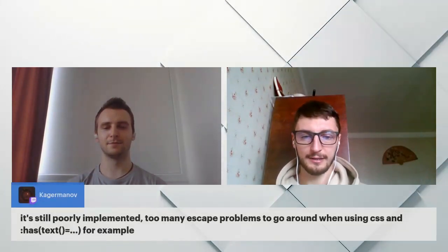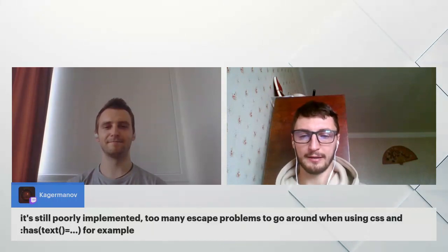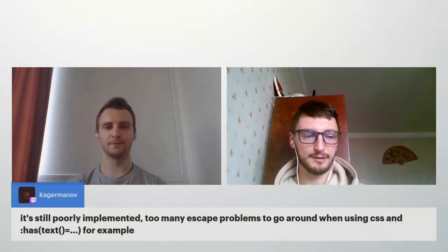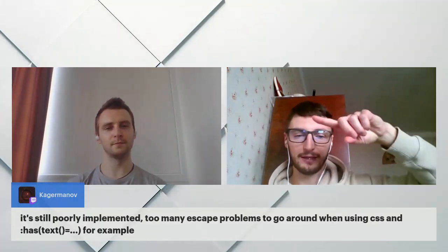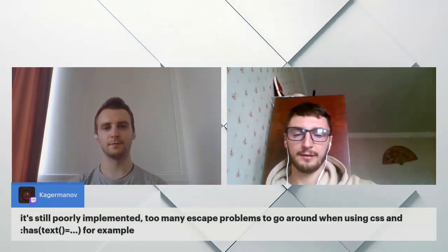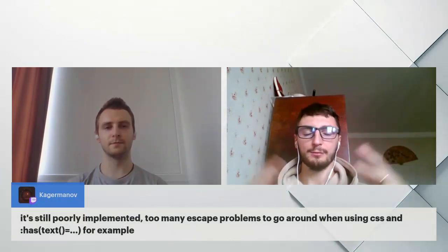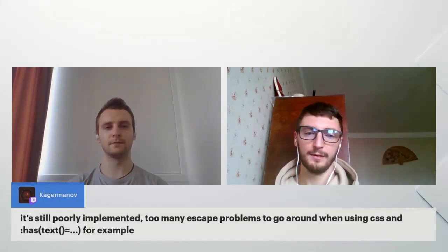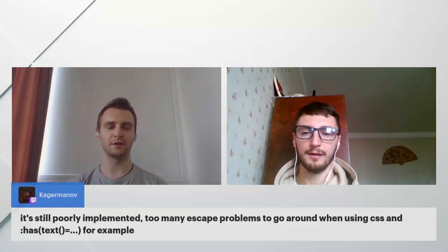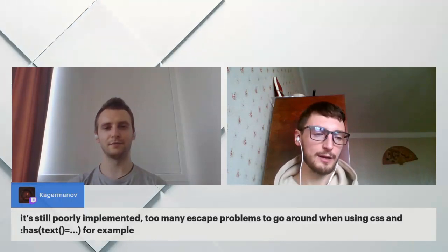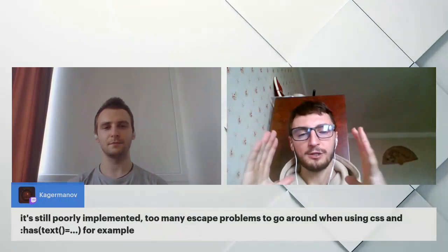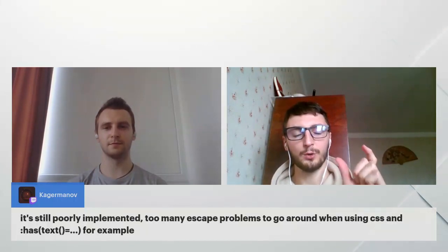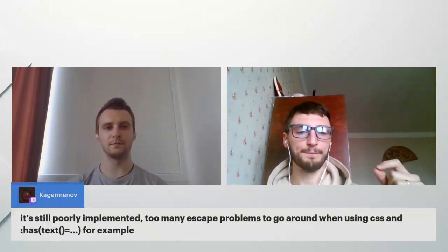And Emirhan says that CSS selectors are still poorly implemented. There are many escaping problems. For example, "has text equals to something" is translated to an XPath query, and by using XPath queries there is much more power. It's like writing an expression, and it can be minimized down to a much more concise XPath query.